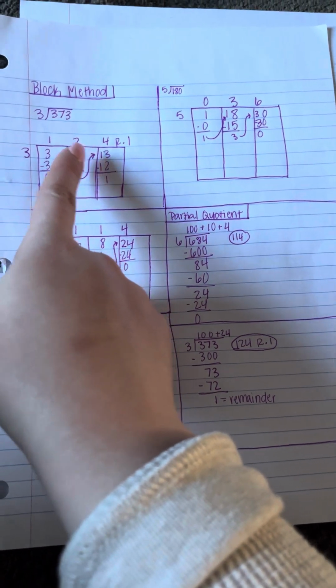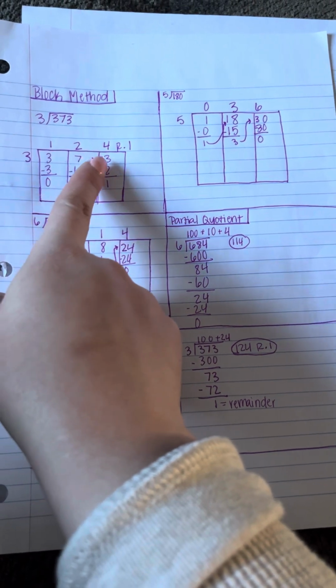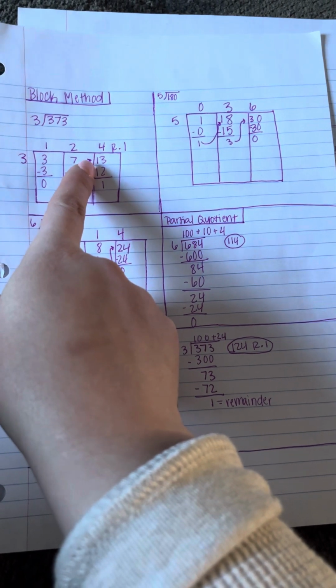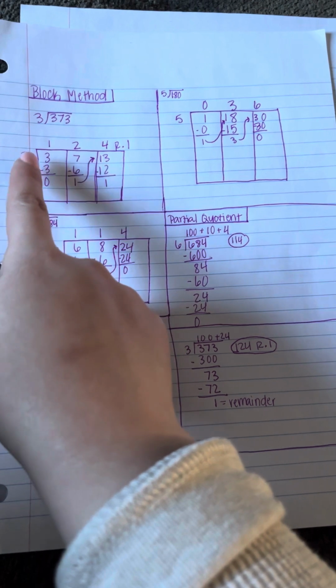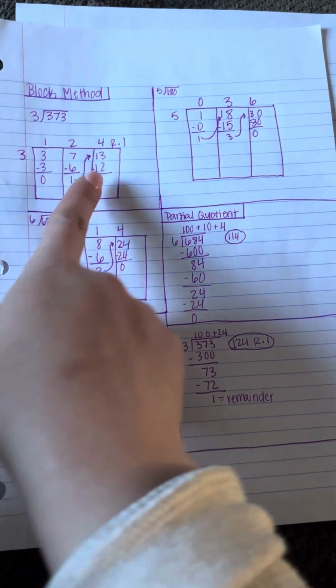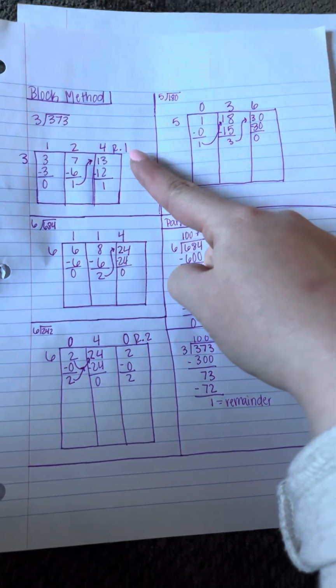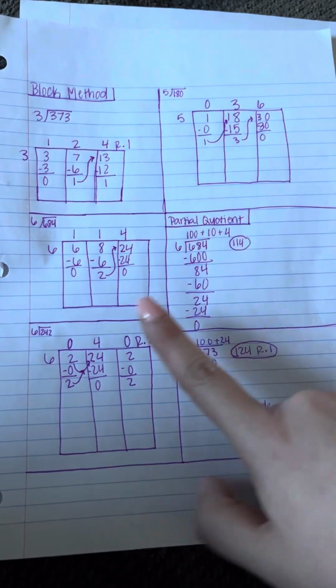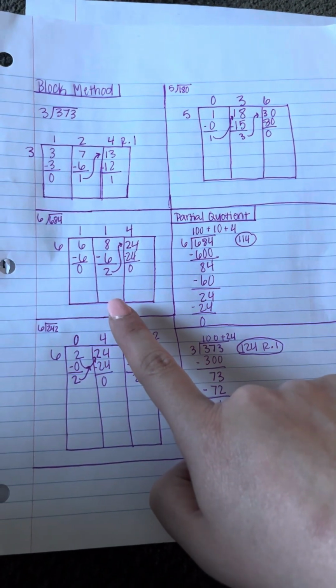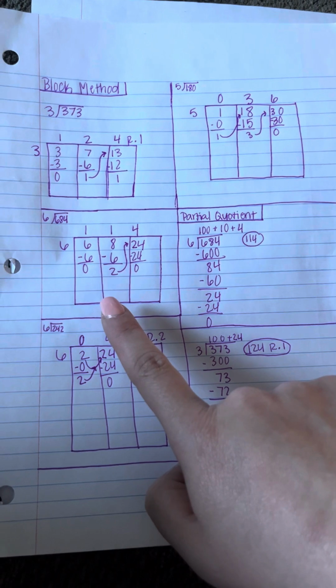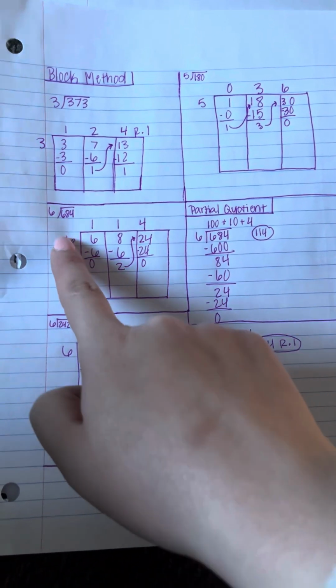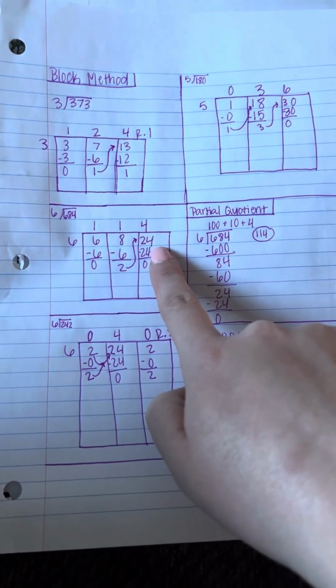And then you do how many times 3 goes into 13, which is 4 times, because 3 times 4 is 12, and then you'd have 1 remainder. And so then that's your answer for that one. For this one, it's 684 and 6. So the 6 is right here, the 684 is out here.